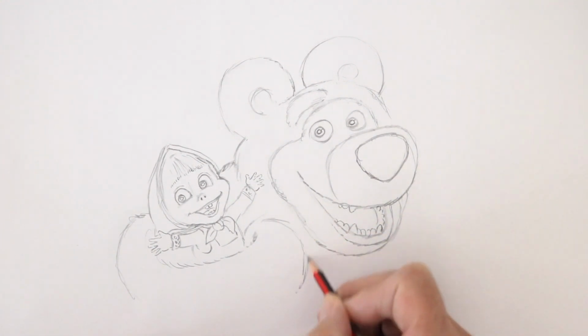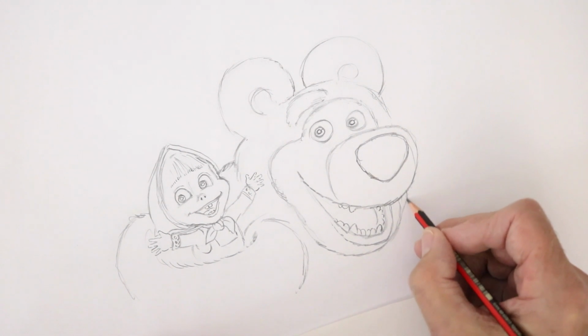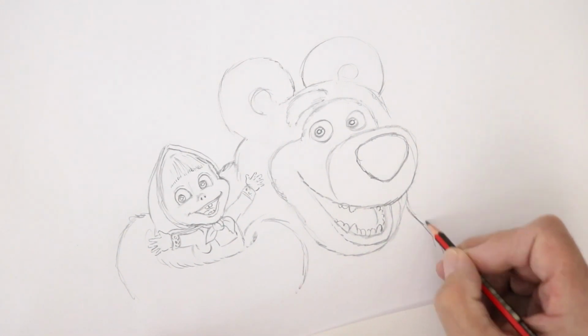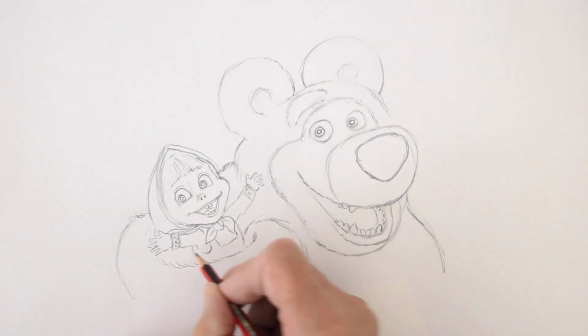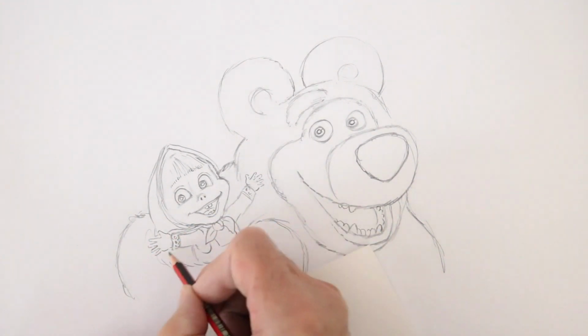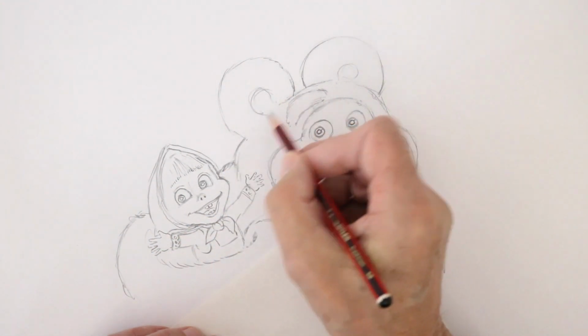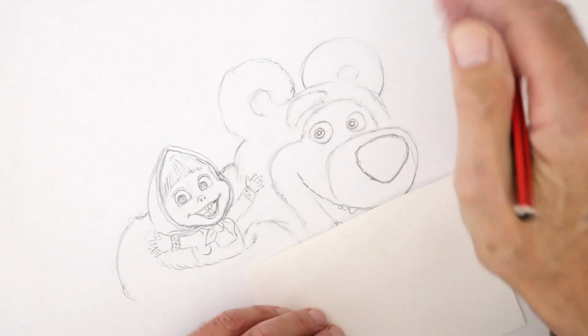Alright, so that's the rough shape. Oh, we've got the other side of the bear here coming in, the shoulder dropping down there. Okay? So now what I'm going to do is go around it again, but put in all the kind of hairy shapes. Okay, let's put the texture in now.